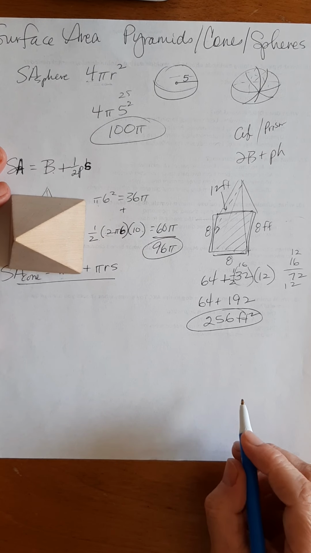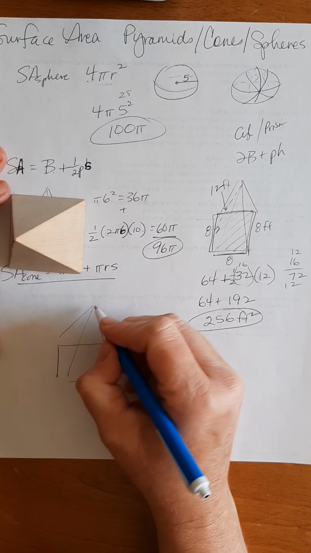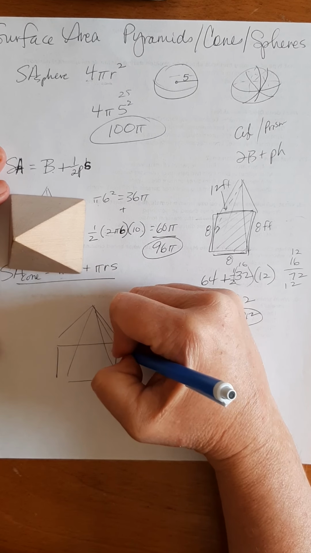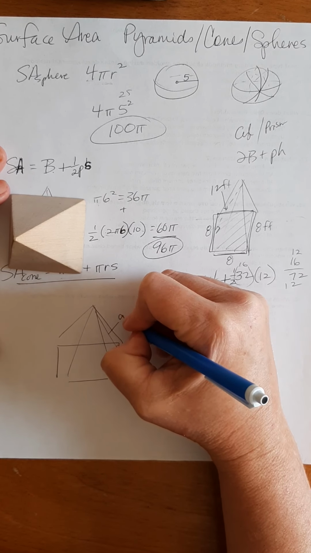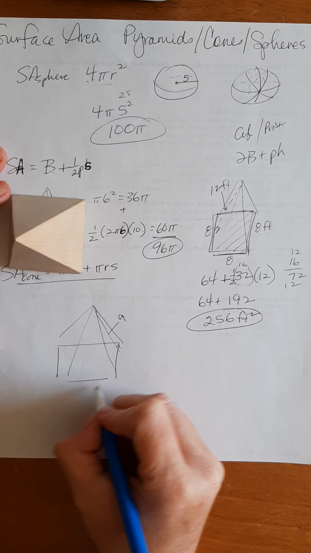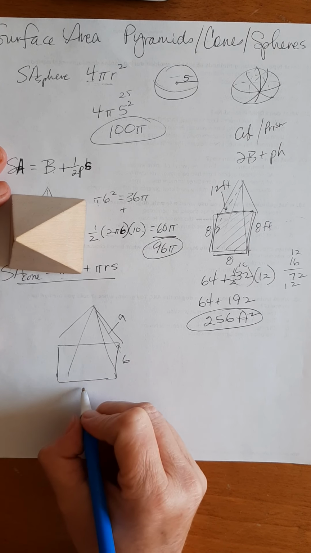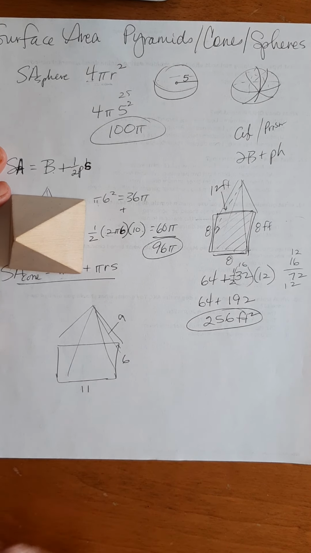Let's even say they gave us a funky rectangular pyramid. We'll say slant height is 9, and we'll say 6 and 11.